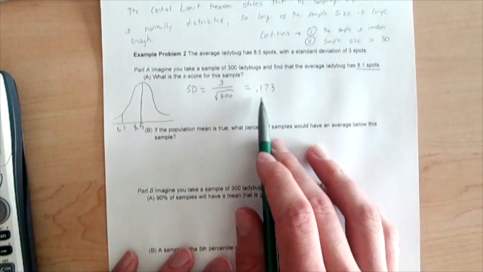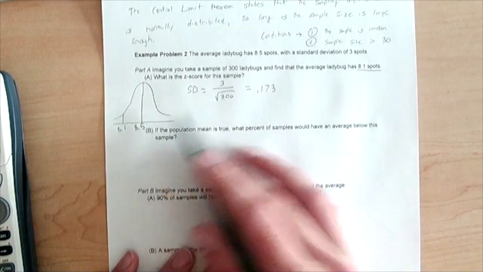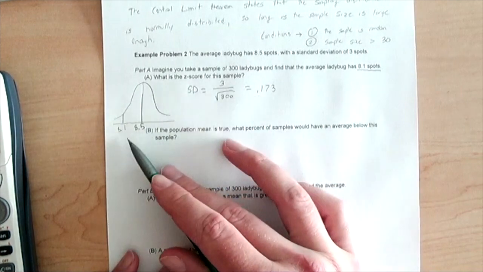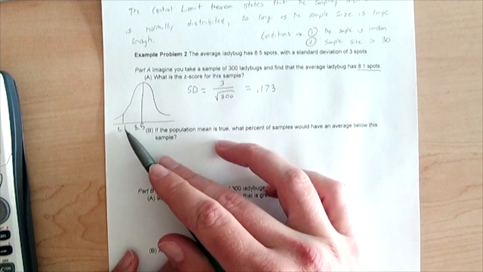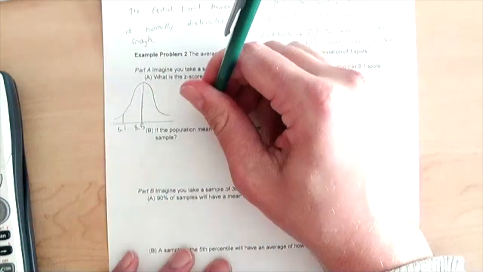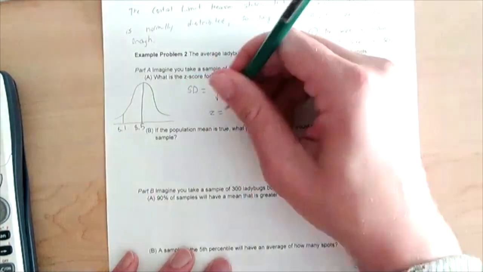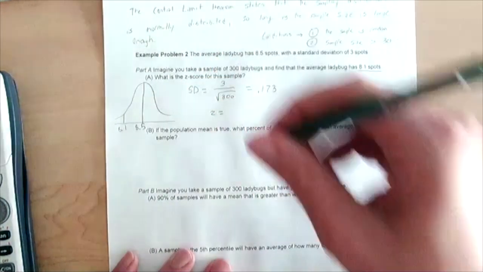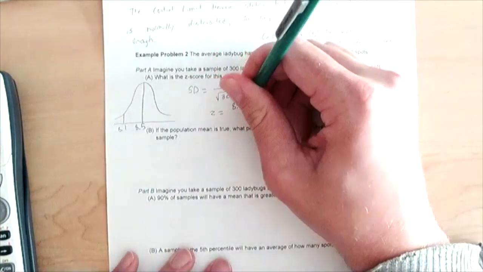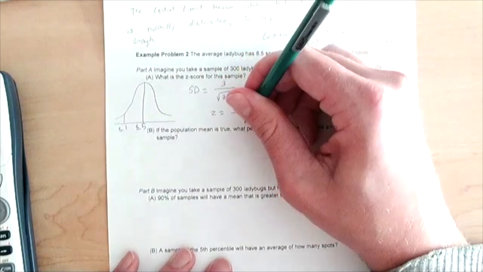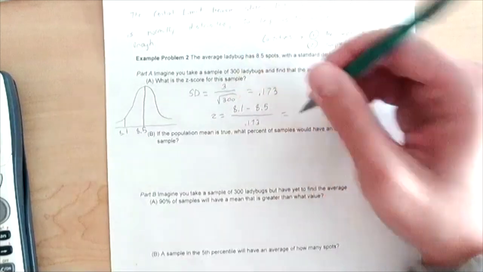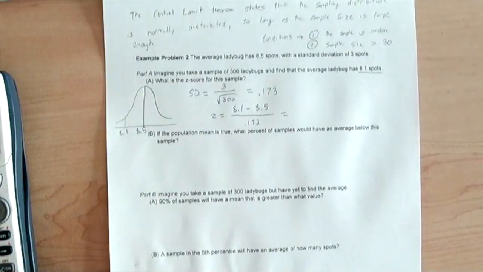Okay, that gives us context. Just by eyeballing, that looks like 8.1 is around 2 standard deviations below the center, which is a pretty rare outcome. But if we want to find that z-score, all I'd have to do is take the sample, that is my data point, right? This is what I did when I did my study, minus the mean divided by the standard deviation. So 8.1 minus 8.5 divided by 0.173.